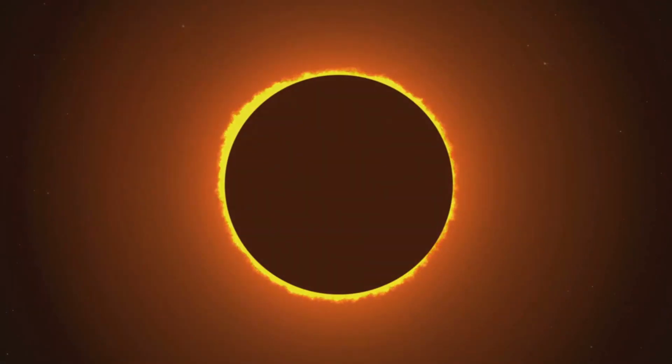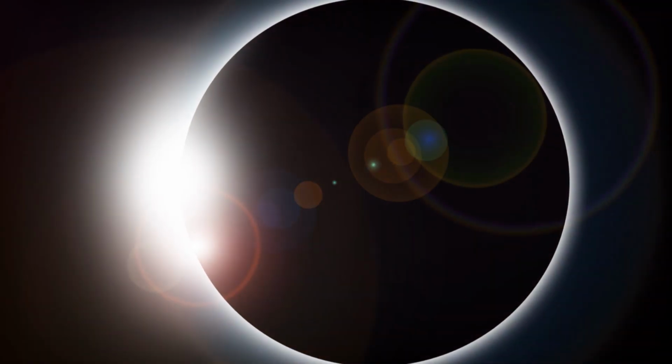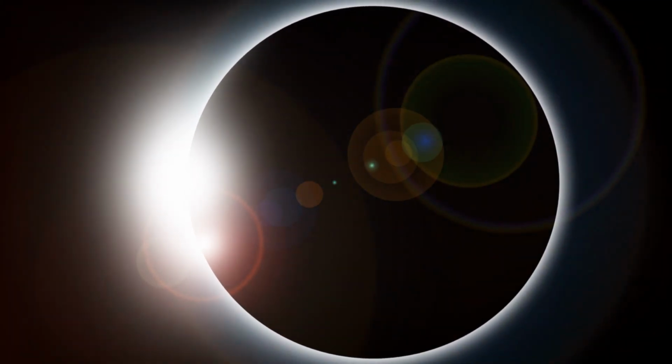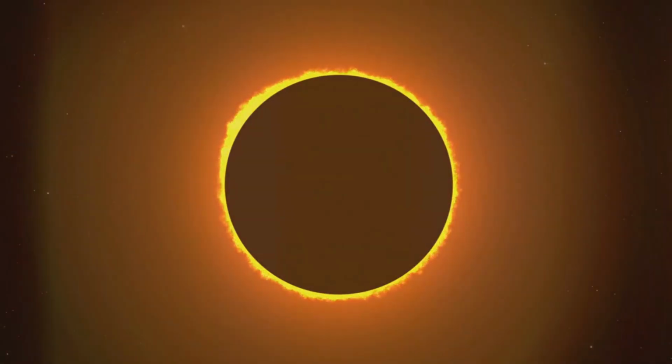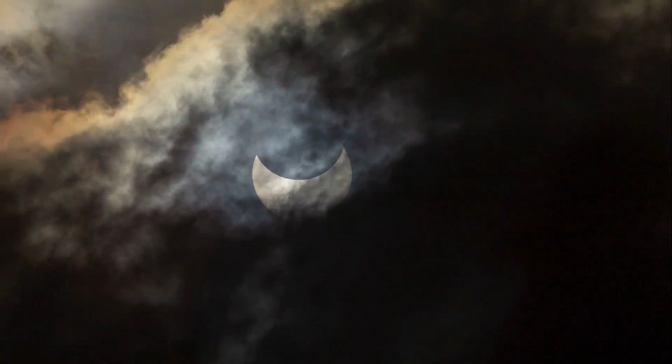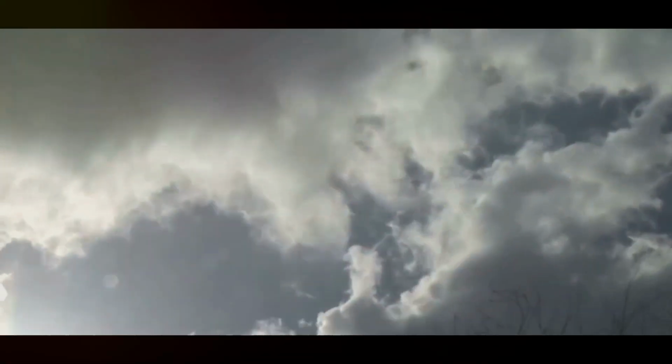As the Moon passes between the Sun and Earth, it casts two types of shadows: the umbra and the penumbra. The umbra is the darkest part of the moon's shadow, where the sun is completely blocked. Observers within the umbra experience a total solar eclipse. The penumbra is a lighter outer shadow where the sun is only partially obscured. Observers within the penumbra experience a partial solar eclipse.